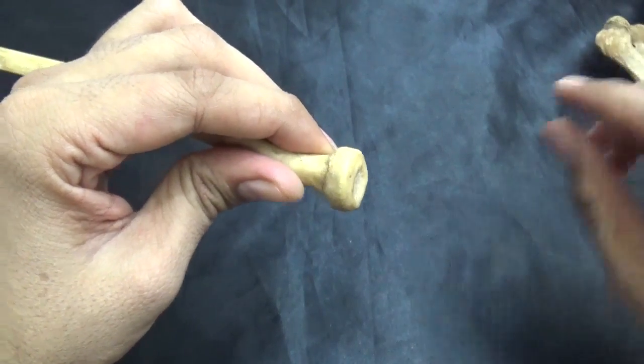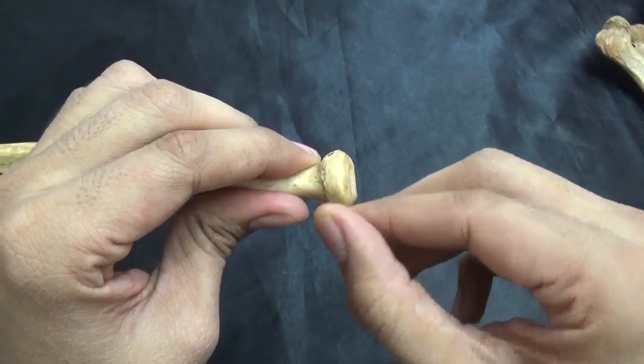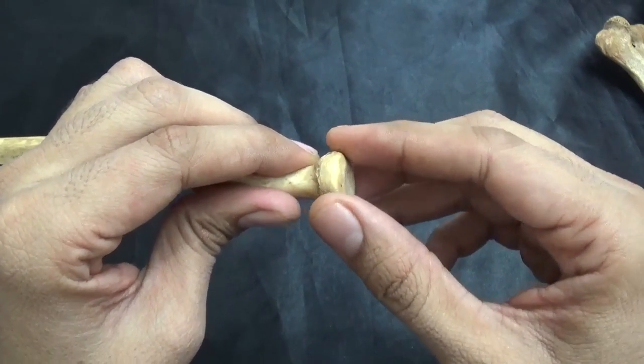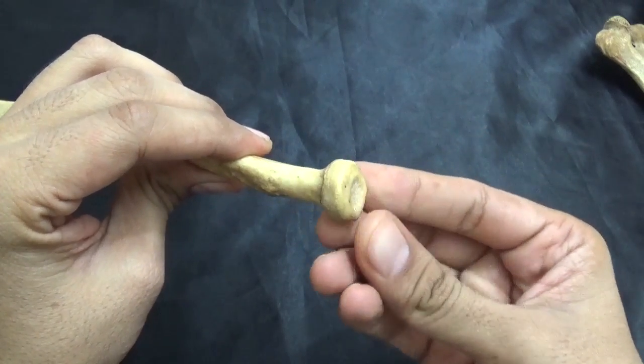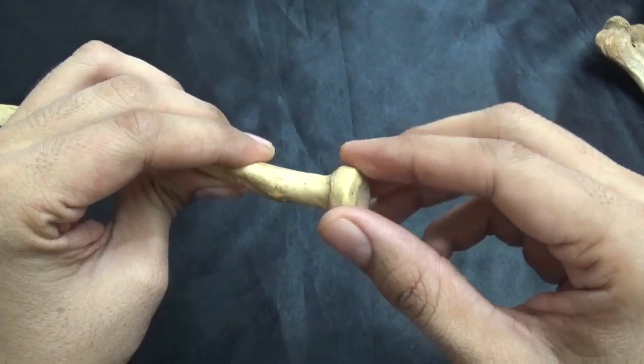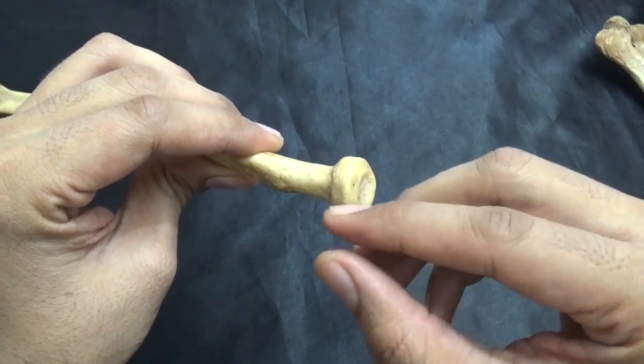The circumference of the head is also articular and it fits into socket formed by radial notch of the ulna and the annular ligament, and together forms superior radioulnar joint, which is a pivot variety of synovial joint.